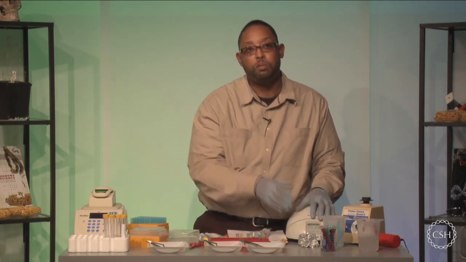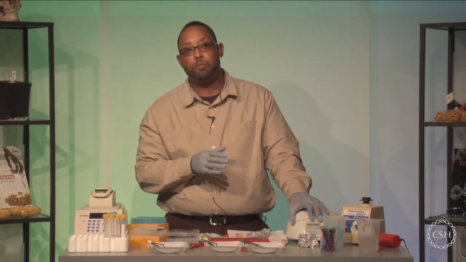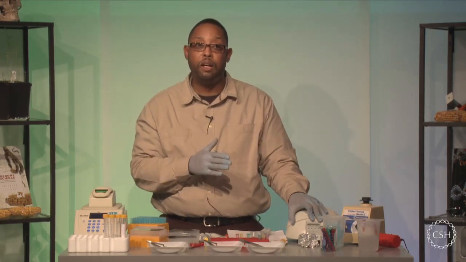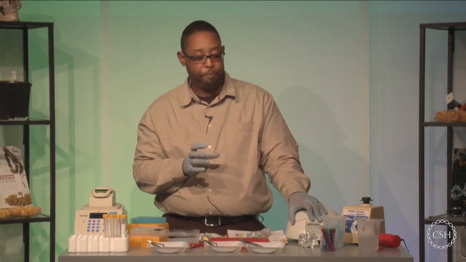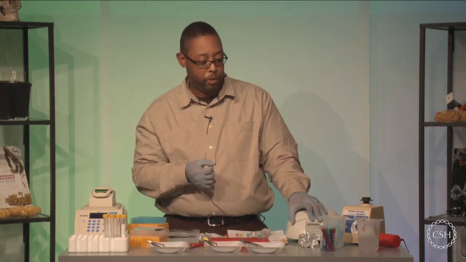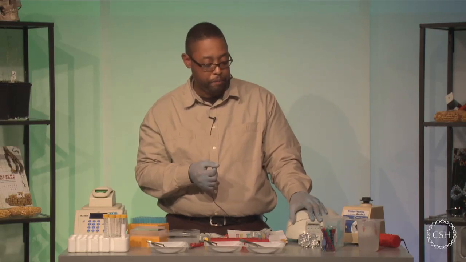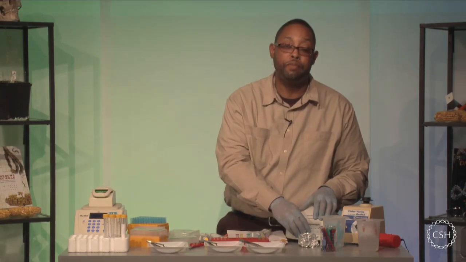This spin should be substantial so that you make sure that you've pelleted as much of the silica resin as possible, because you do not want to carry this over into your final DNA prep, because the PCR reaction is going to have a problem. So you want to make sure that you've spun this down for at least 1 minute at the highest speed that you can get, at least over 8,000 RPM. And this will ensure that all the silica resin is at the bottom of the test tube.